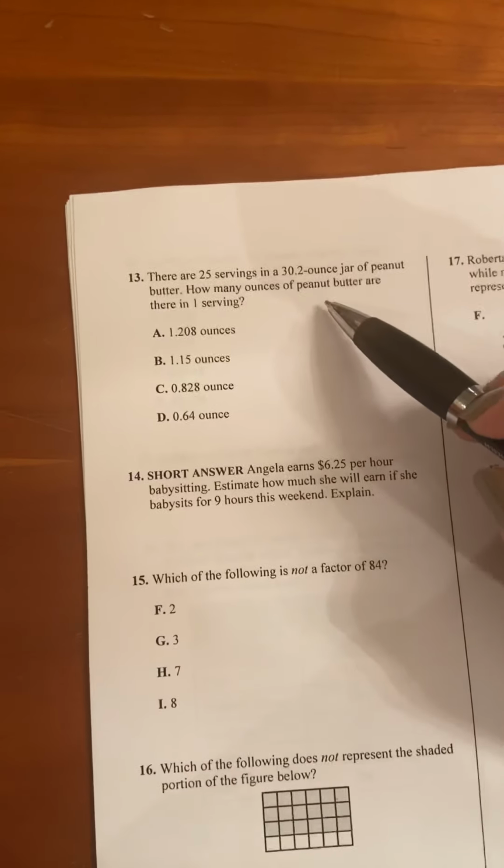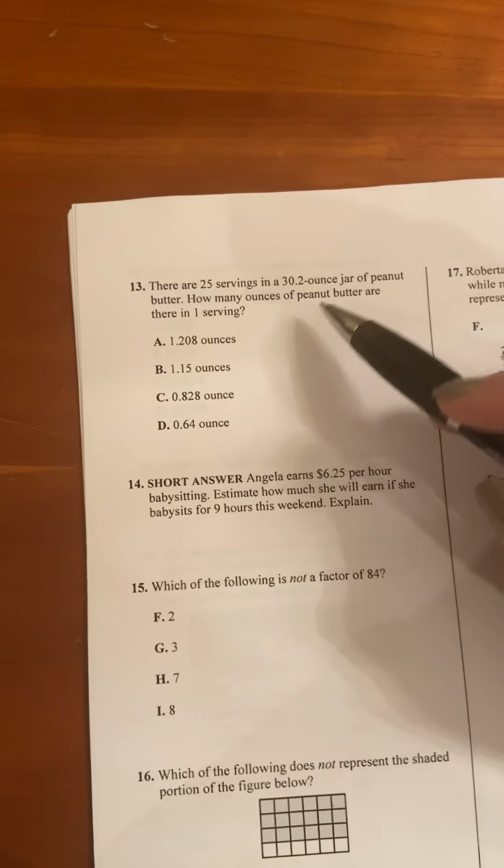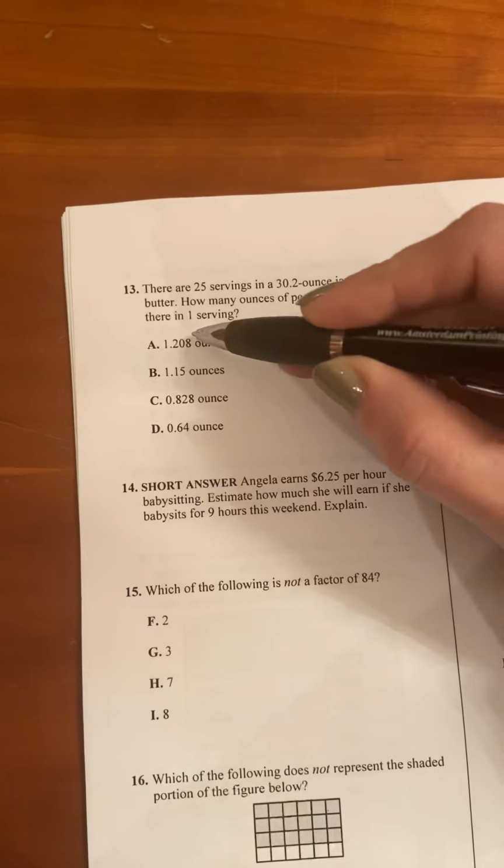This is page 3 of the math packet. So I'm starting on question 13. This one says that there are 25 servings in a 30.2 ounce jar of peanut butter. How many ounces of peanut butter are in one serving?